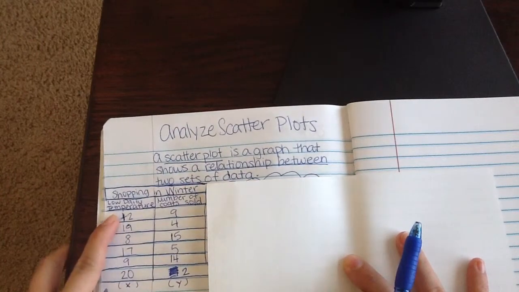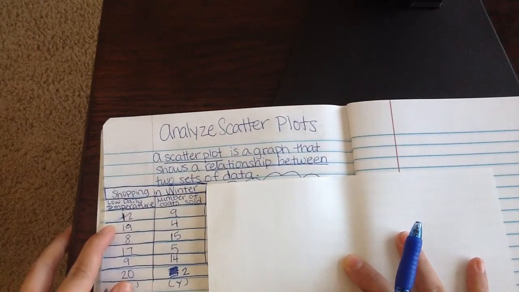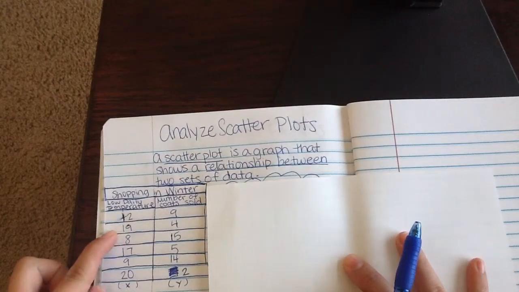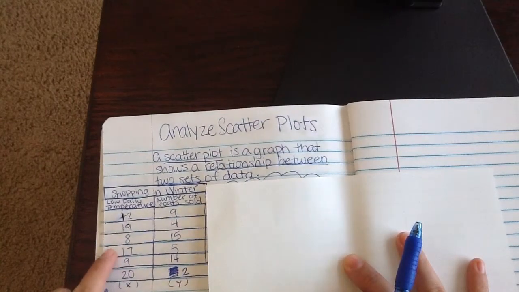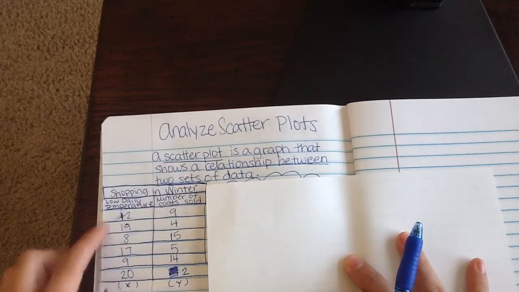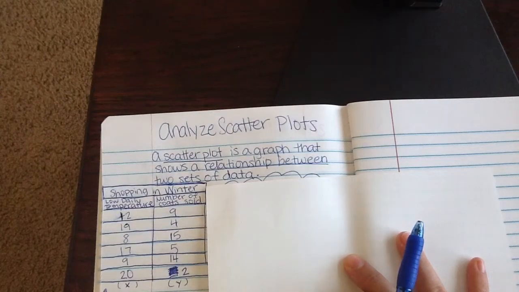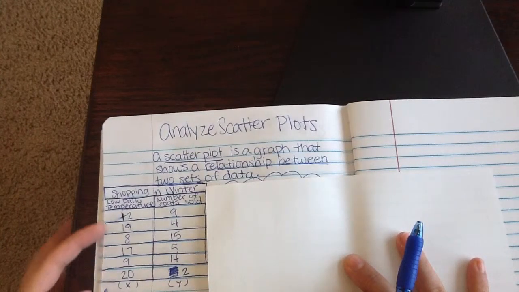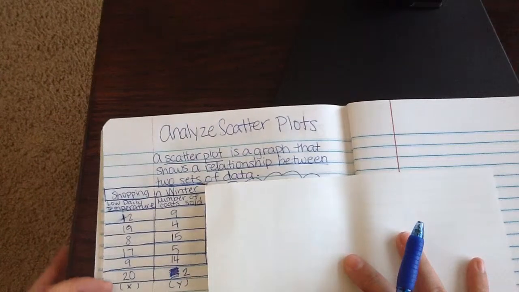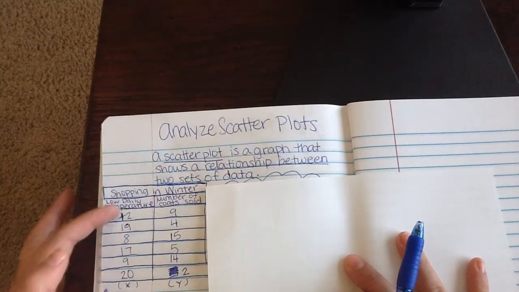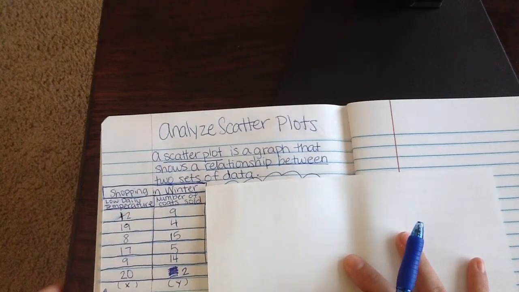So the first day it was 12 degrees. That's really cold. The next day it was 19 degrees. Then we have 8 degrees, 17, 9, and 20. So that's 1, 2, 3, 4, 5, 6 days that we wrote down the temperature. Remember, just like normal, the temperature won't always go up 1 degree every time. So that's why these are all different, because every day it was a different temperature.